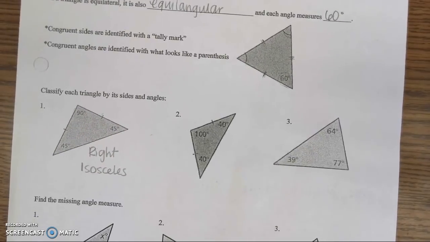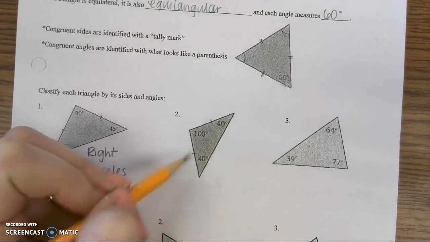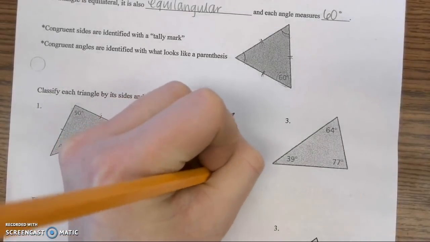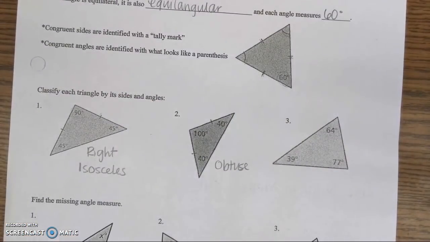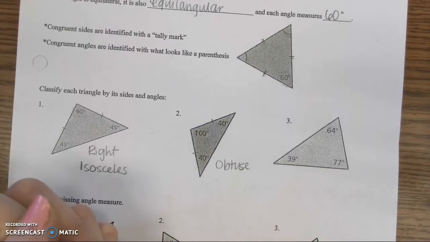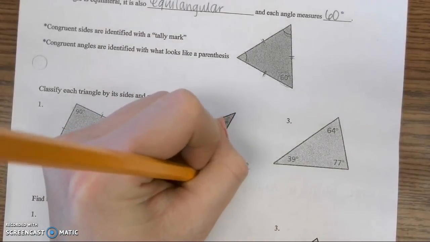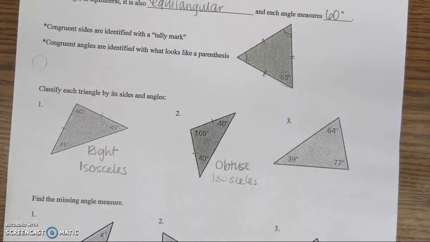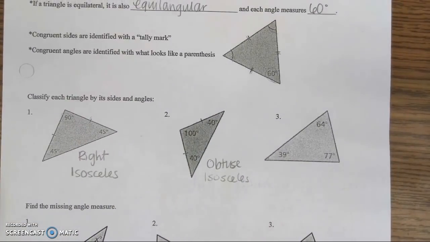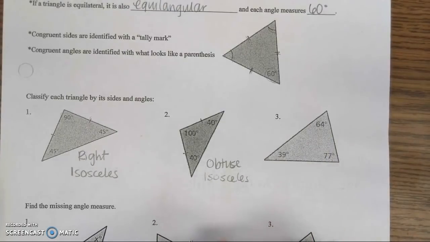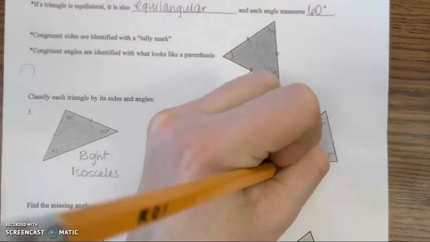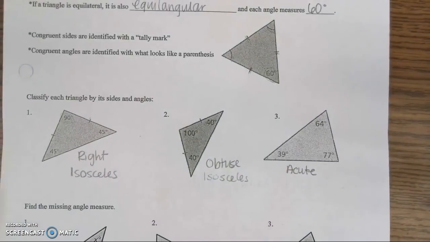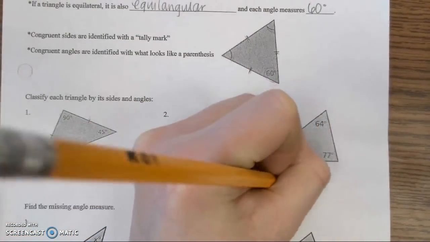For number 2, we have one obtuse angle and two acute angles. But since that obtuse angle is there, it's going to be an obtuse triangle. Once again, we see those tally marks noting that there are two congruent sides, so it's isosceles. And then for number 3, we have three angles that are less than 90 degrees, so that means that it's going to be acute. And it's also got no congruent sides, so it's scalene.